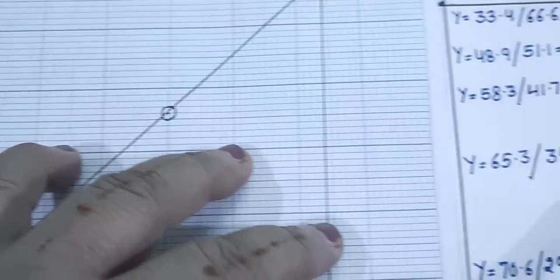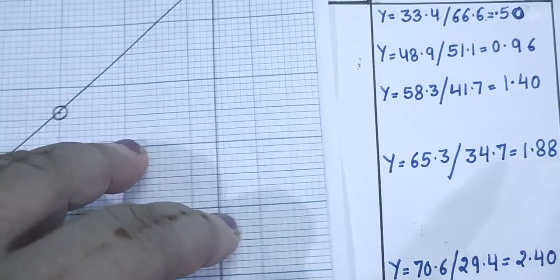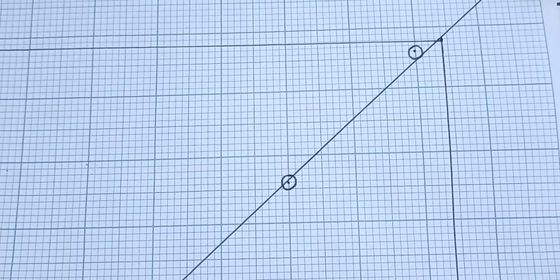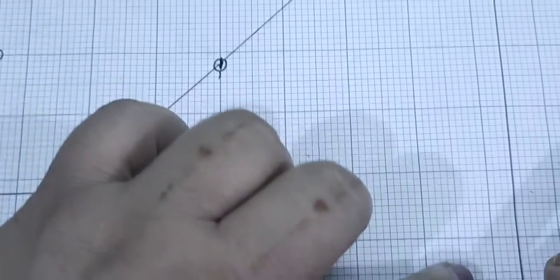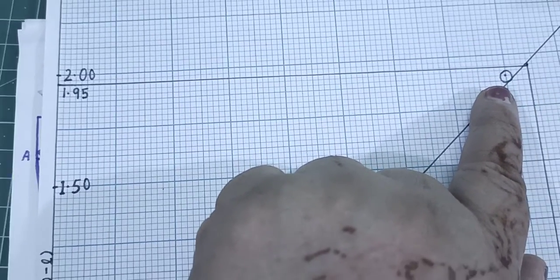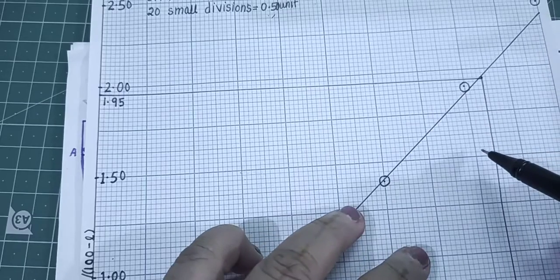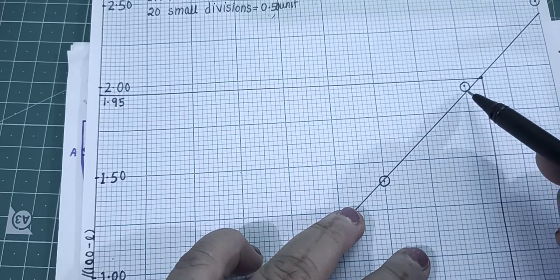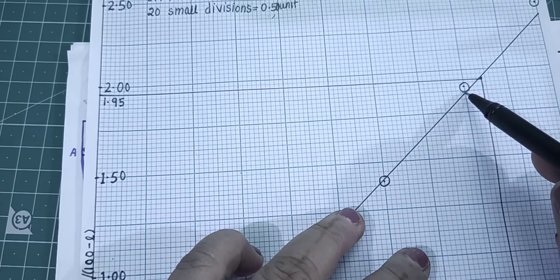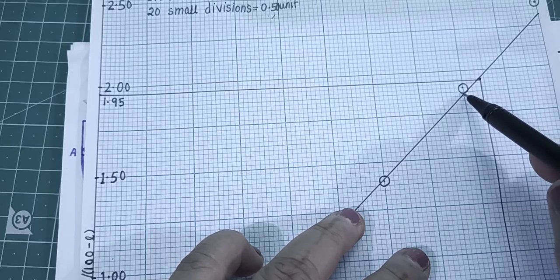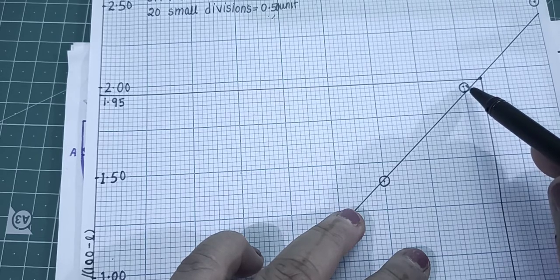And then for 4 ohm, you have to plot 1.88. Now I started counting from 1.5 and I reached this point, which is 1.85. Now either I can plot 1.85 or I can plot 1.9.